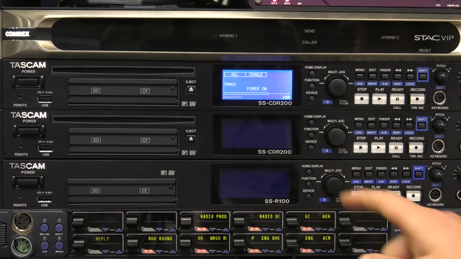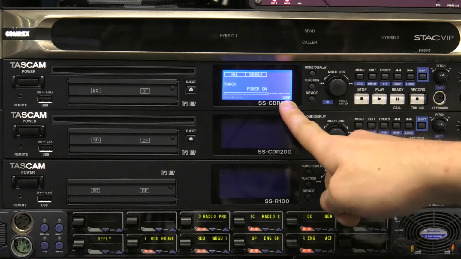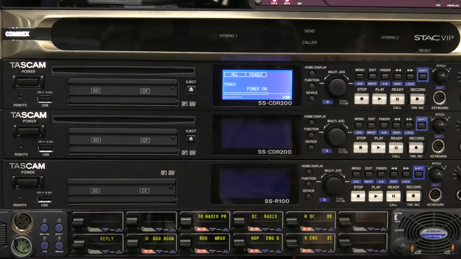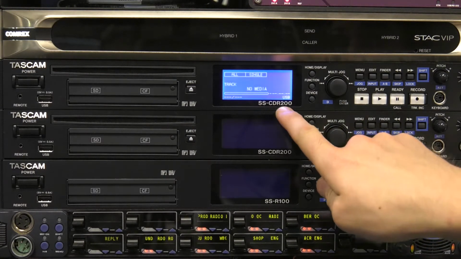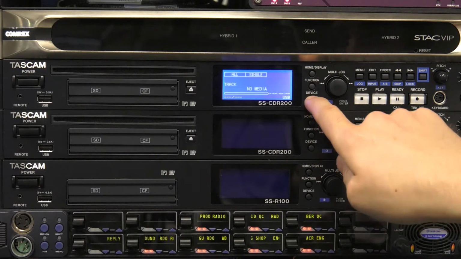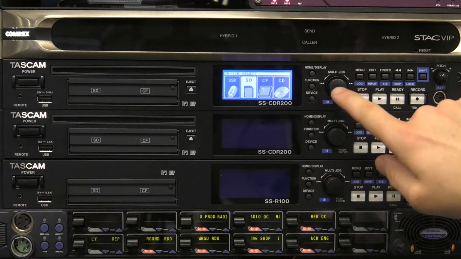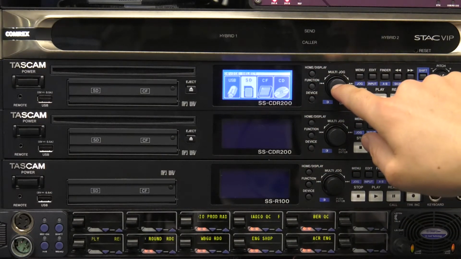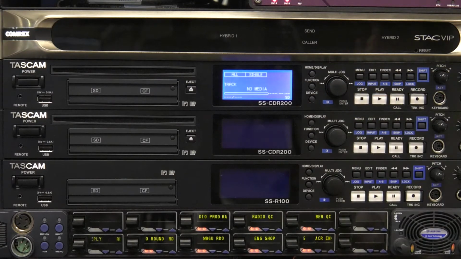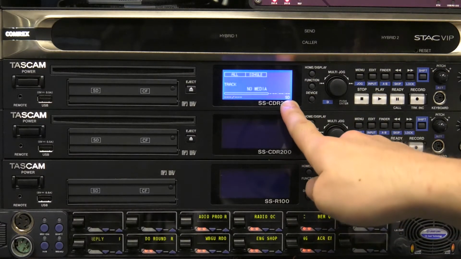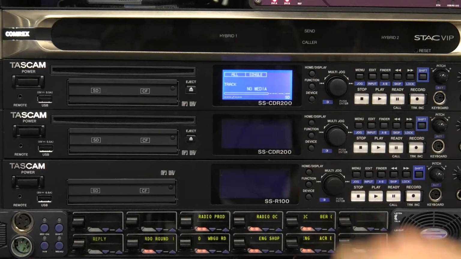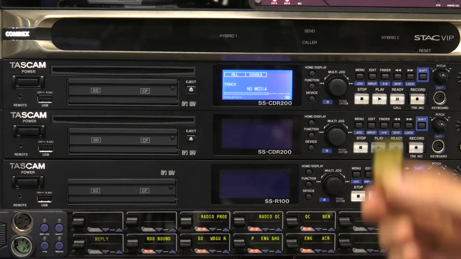So by default here, you'll notice in the bottom right, USB is selected as the device of choice. Since I'm going to be using an SD card, I need to change that device by hitting the device button and using the jog wheel to select what I'm really going to be using, an SD card, and hitting enter on the jog wheel as an enter selection. So now I have an SD as my device set.